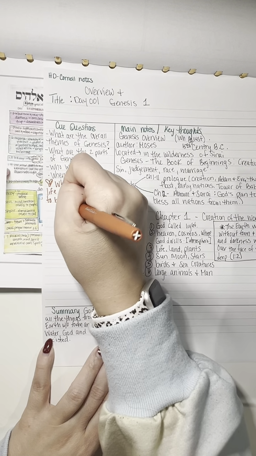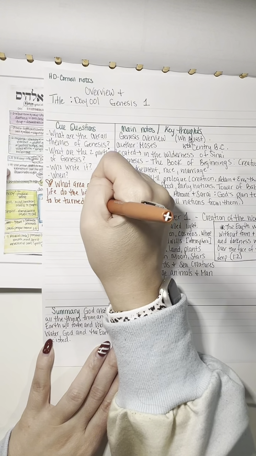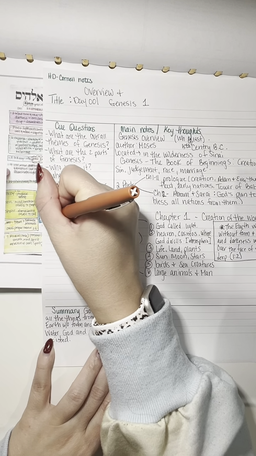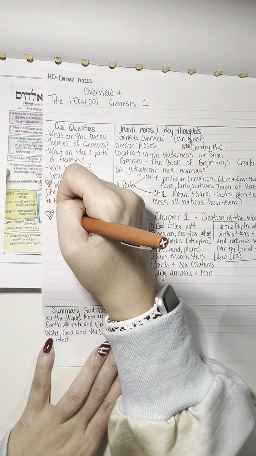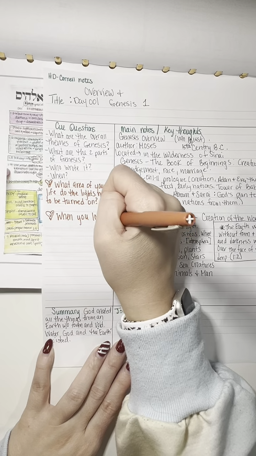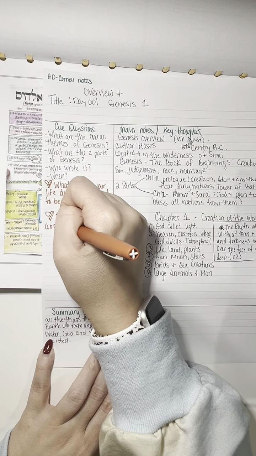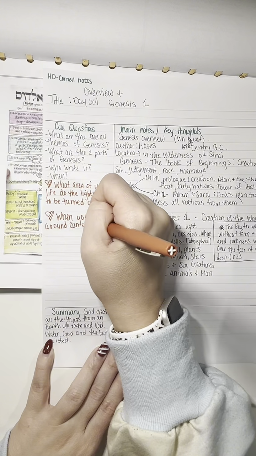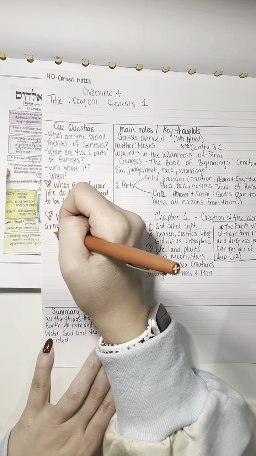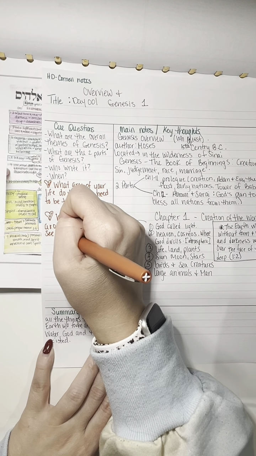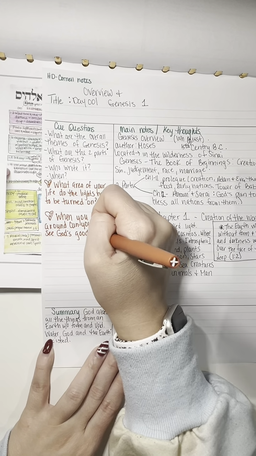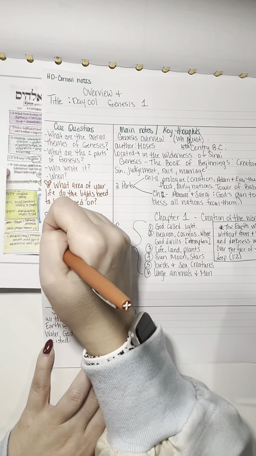Another one of her heart checks: when you look around, can you still see God's word, see God's goodness in the world?